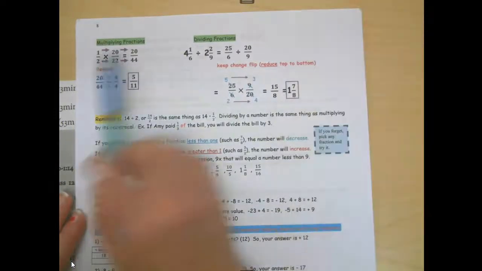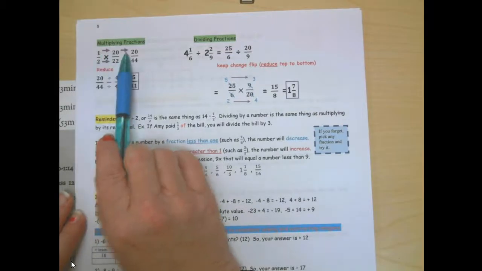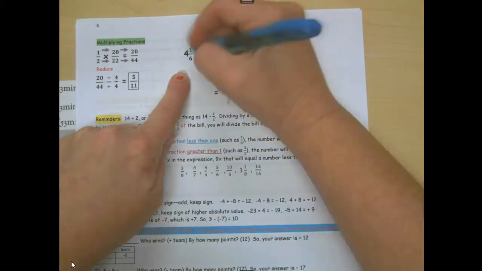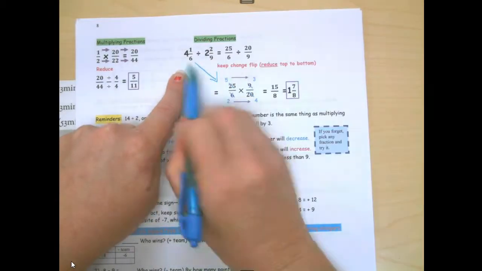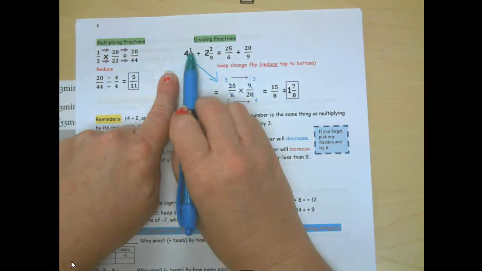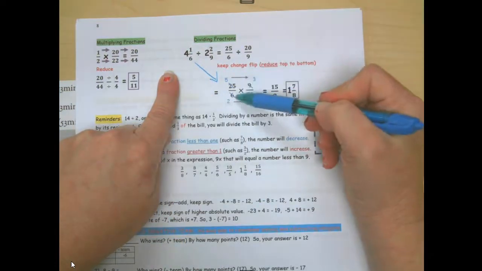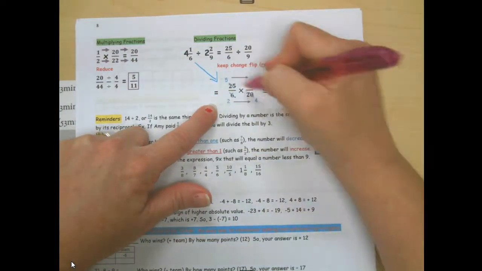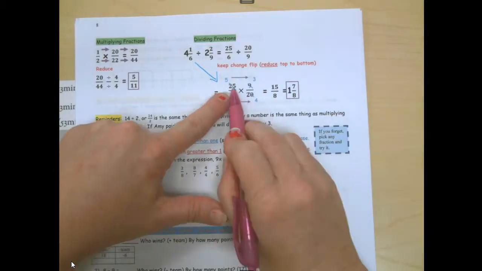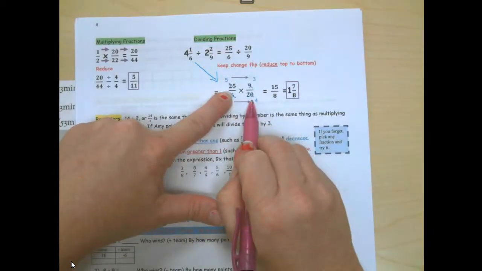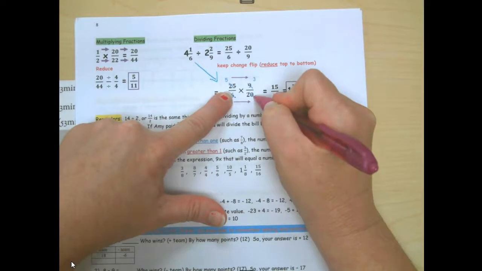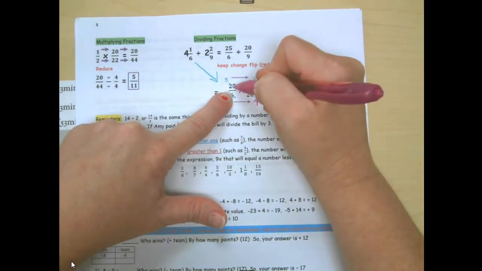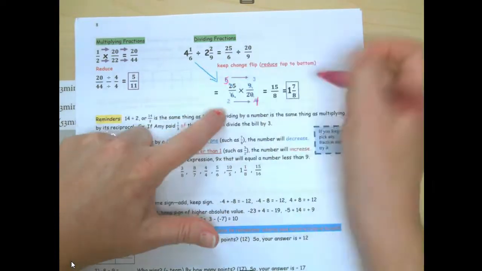When you are multiplying fractions, you just multiply straight across. If it is a mixed number, you have to put it into an improper fraction. 6 times 4 is 24, plus 1 is 25, 25 over 6. Here, what they did is they simplified across. What number can go into 25 and 20? 5. 20 divided by 5 is 4. 25 divided by 5 is 5.